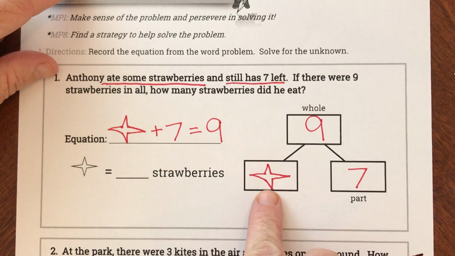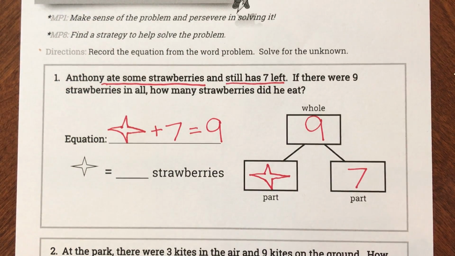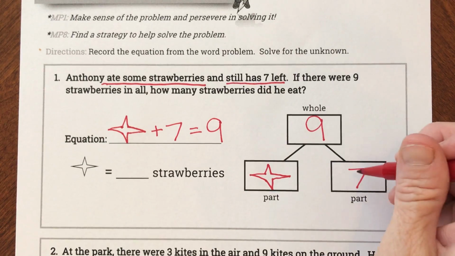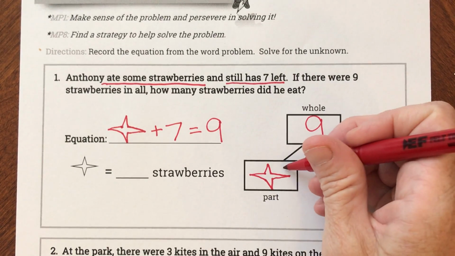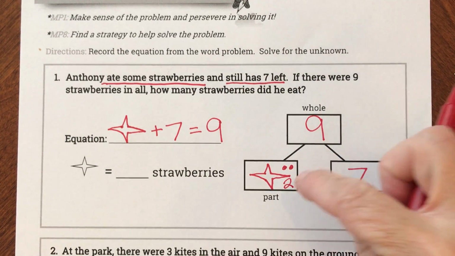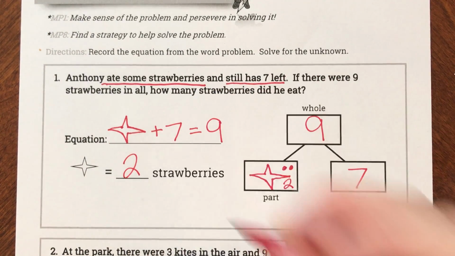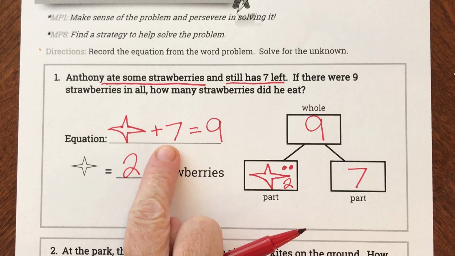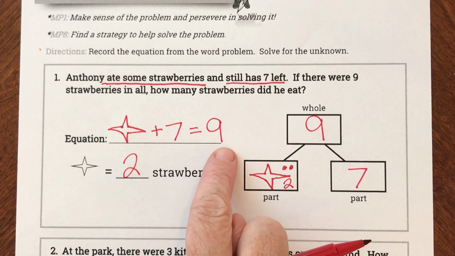So what does this have to be? How many strawberries did he have to eat if there are 7 left and there were 9? Let's count. Let's count on. So 7, 8, 9. So wouldn't he have to have eaten 2 strawberries? So he ate 2, plus there's 7 still on the plate. That means there was 9 in all.